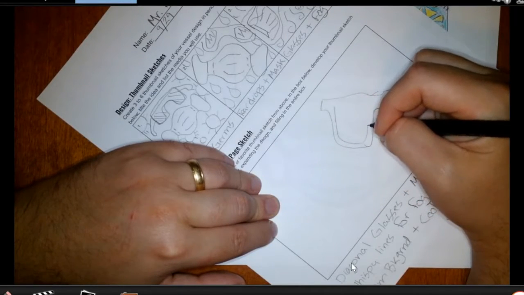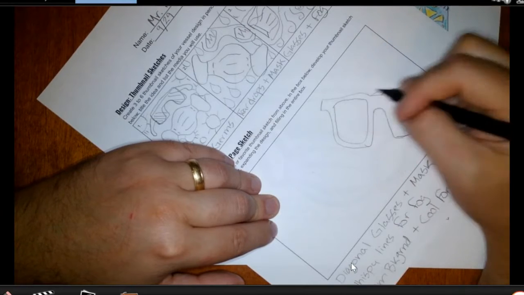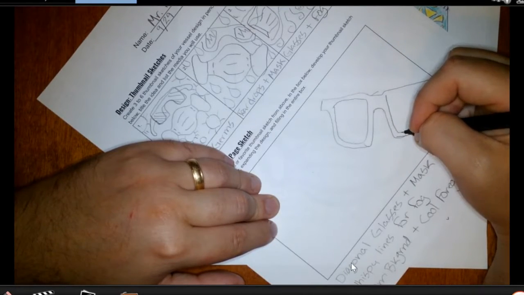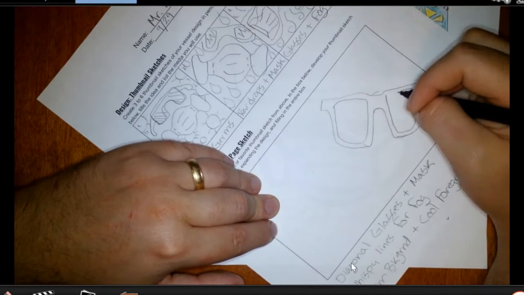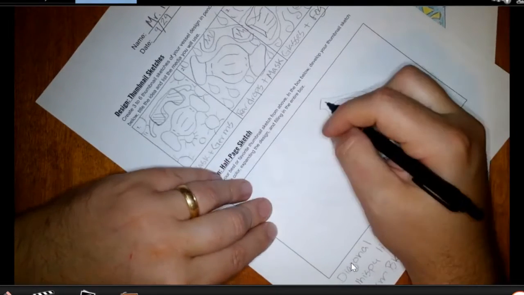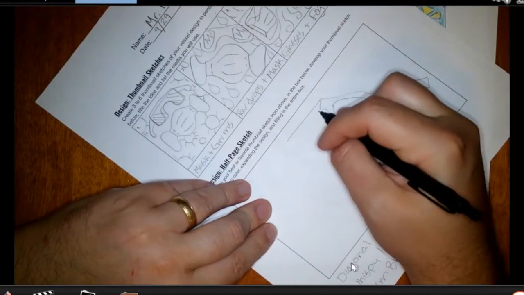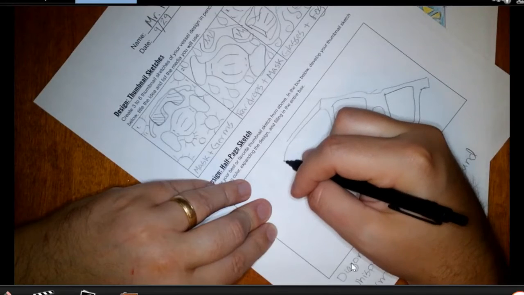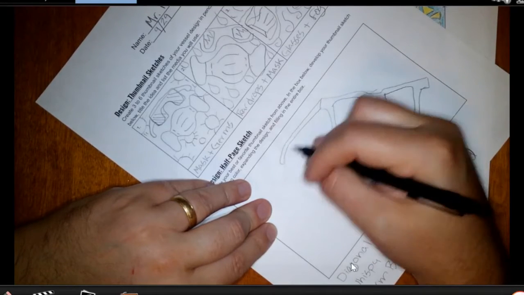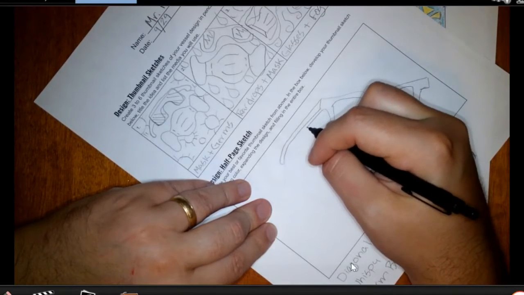Okay. And again, you're going to develop this even more. It's still technically a sketch, but this should be much more developed than where you started.